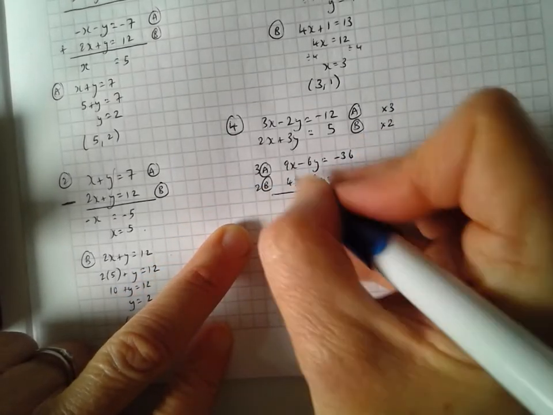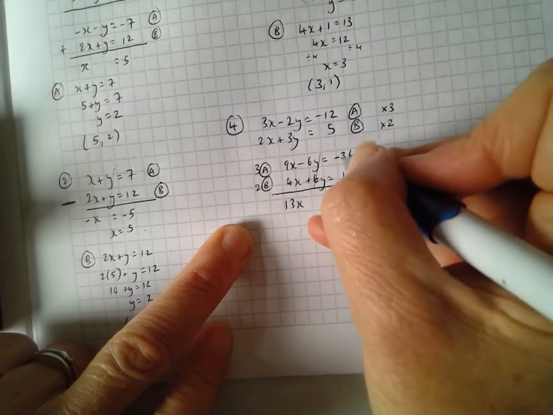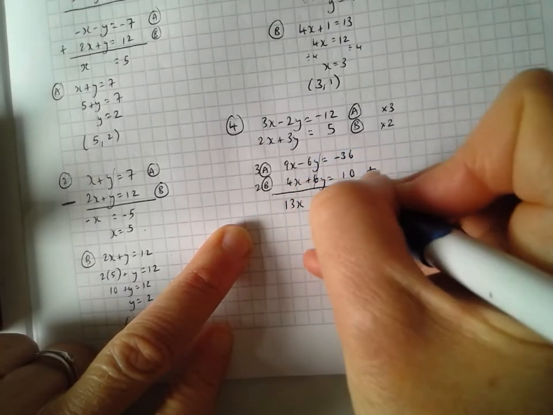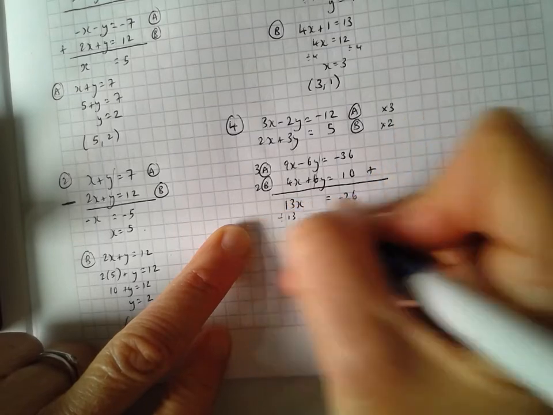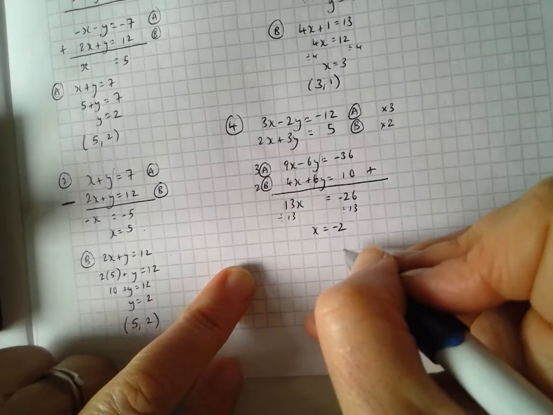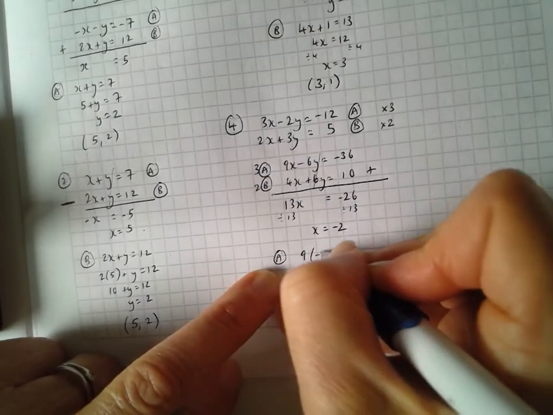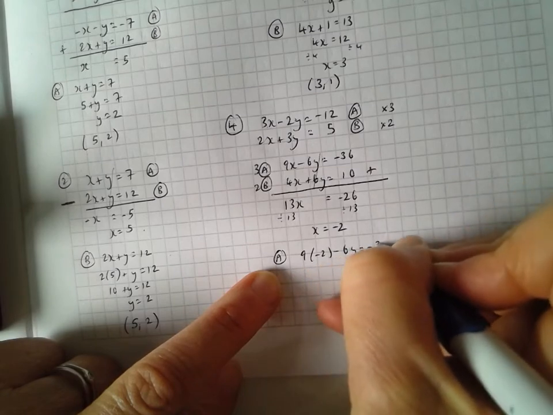So I've got 9x and 4x is 13x. Those cancel out. Minus 36 plus 10 is minus 26. So divide both sides by 13. x is equal to minus 2. Let's go back to A this time. So 9 by minus 2 minus 6y is equal to minus 36.